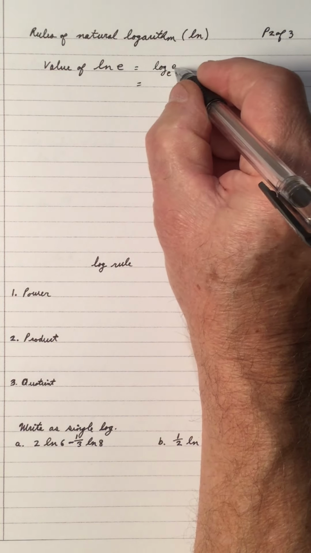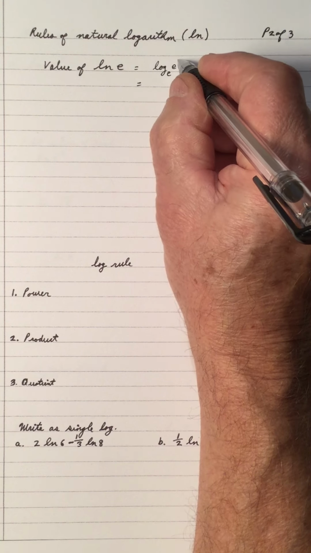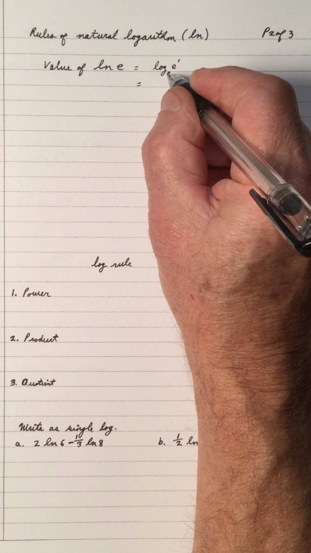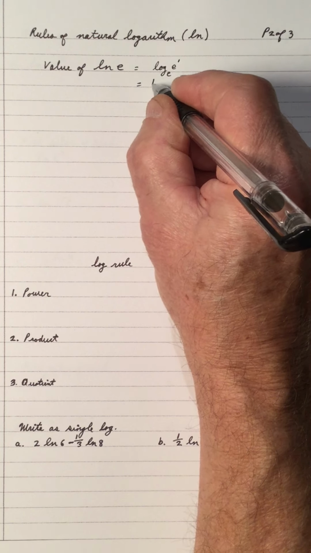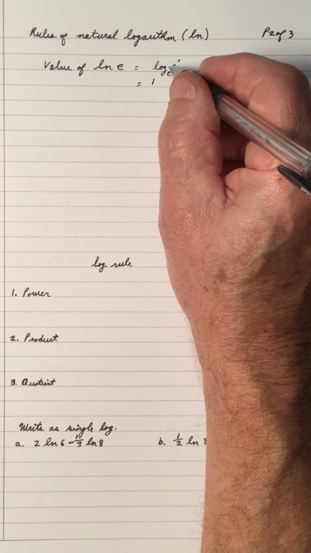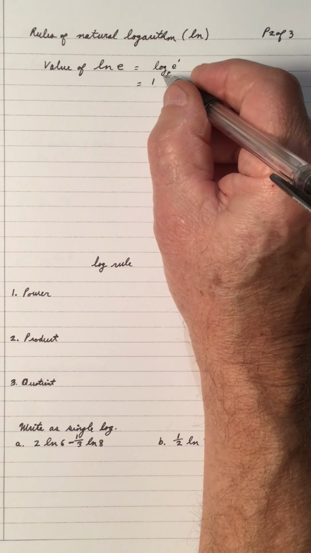And as a result, the log of e base e is e to the 1. So whenever you have the base the same as the number, according to the rules in log, we have a 1.